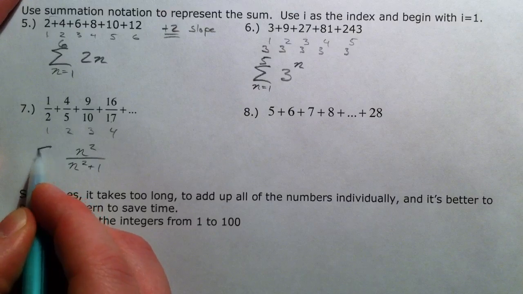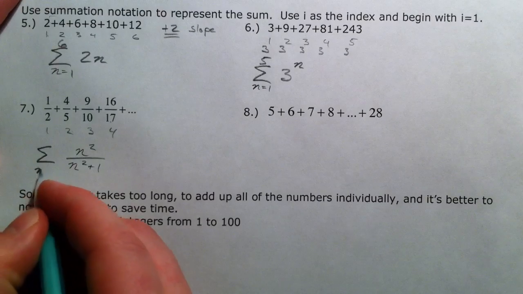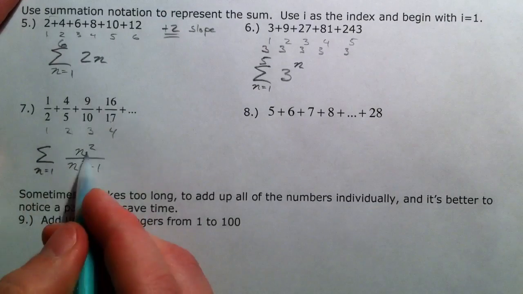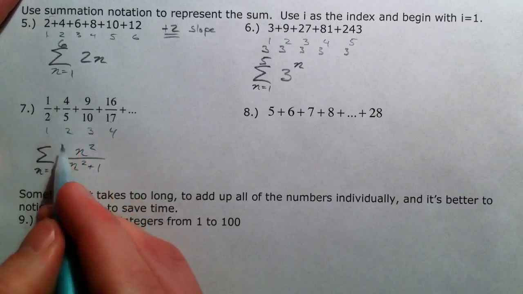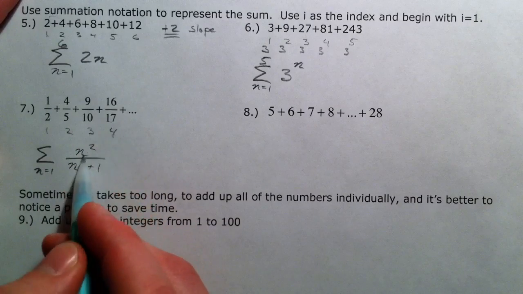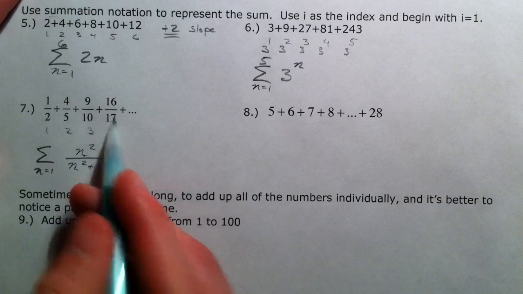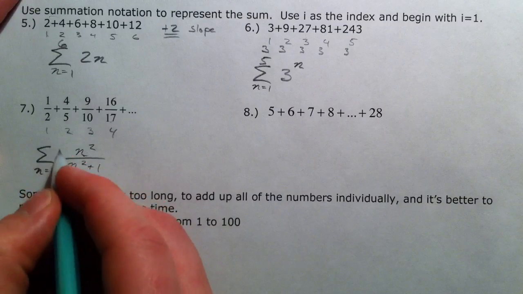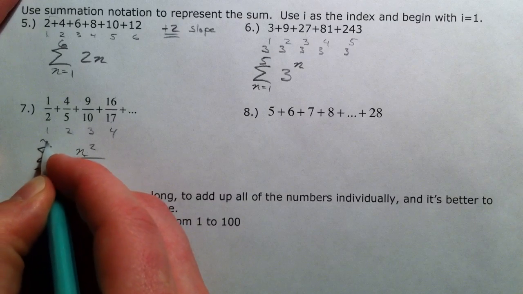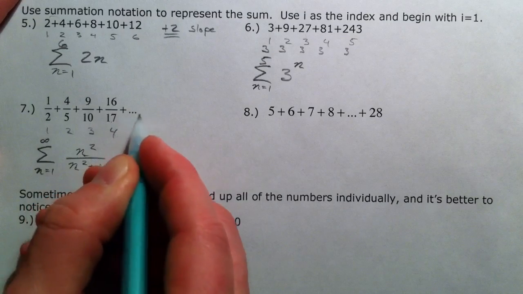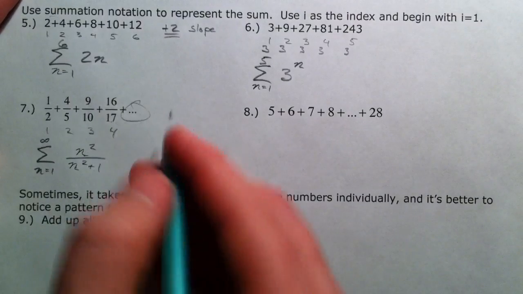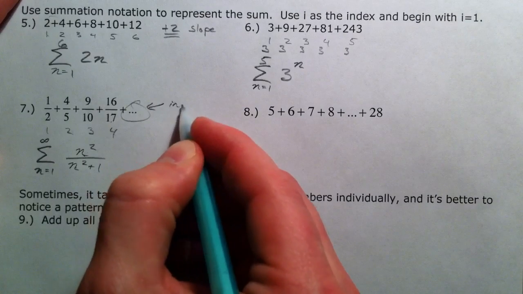So we start at 1, and you can always double check it. 1 squared plus 1, 1/2. 4 squared is 16, 16 plus 1 is 17, so it works. And we're going to go to infinity because we have an infinite sequence.